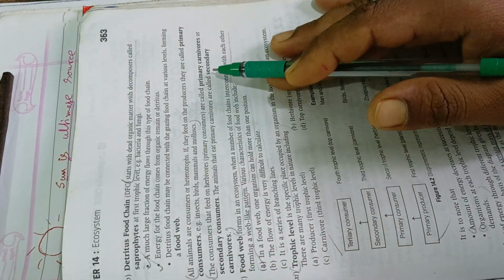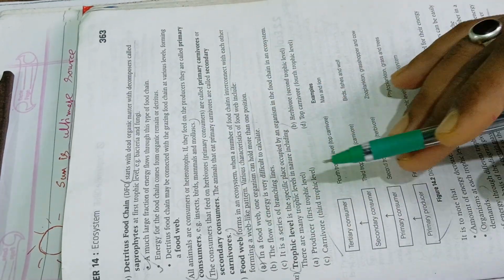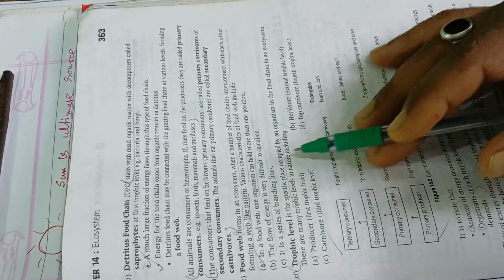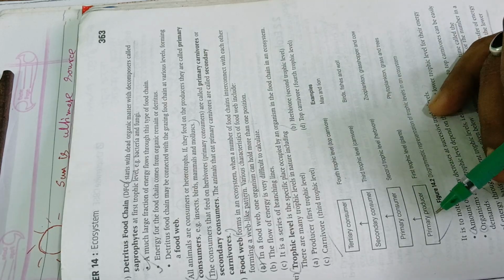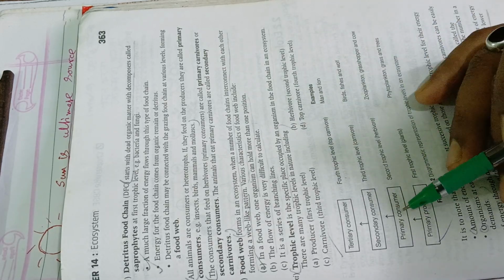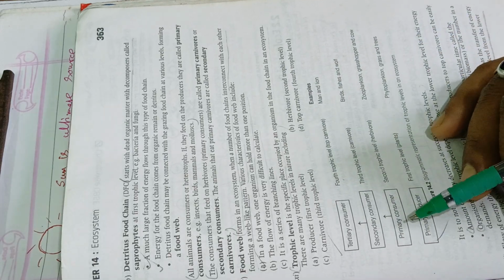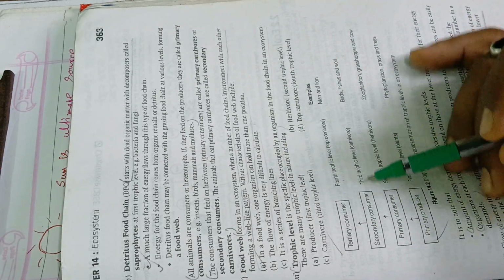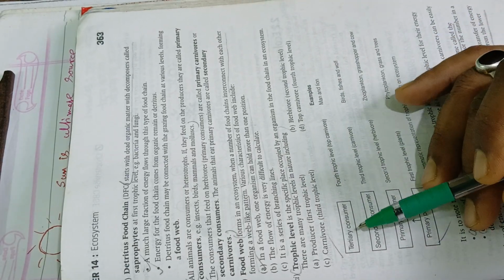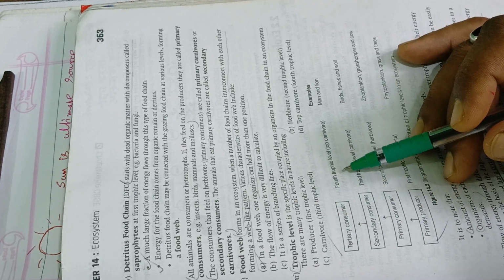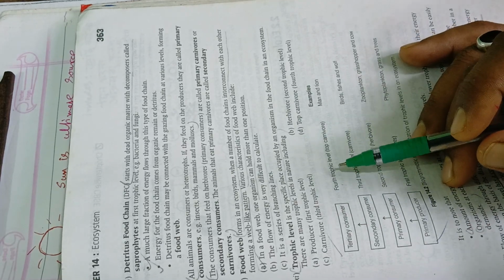This thing you know: primary consumer, secondary consumer, tertiary consumer, you know trophic levels also. The primary producer is the first trophic level, then the primary consumer is the second trophic level, the secondary consumer is the third trophic level, and the tertiary consumer is the fourth trophic level.